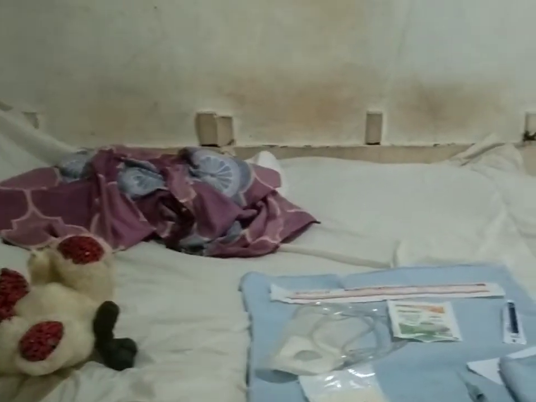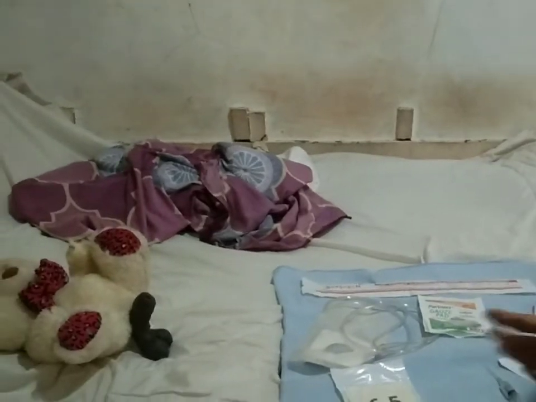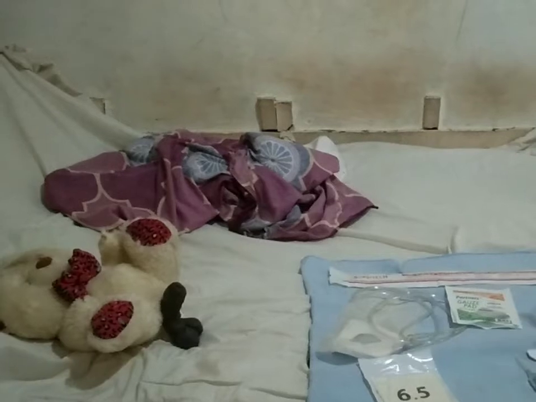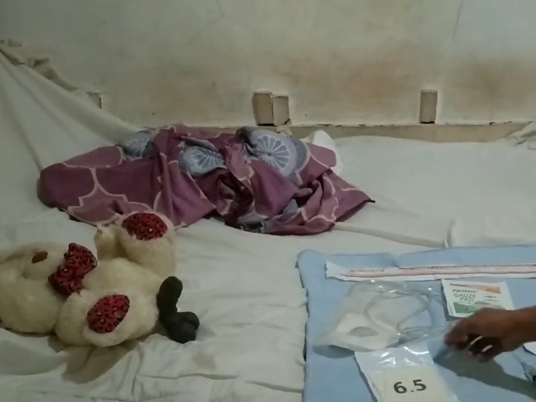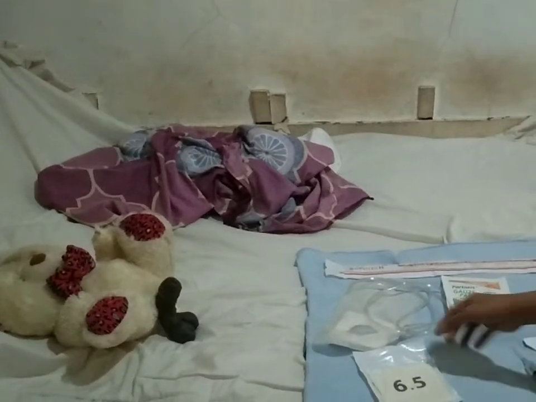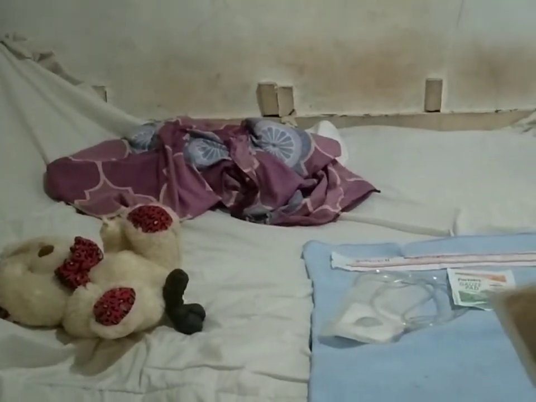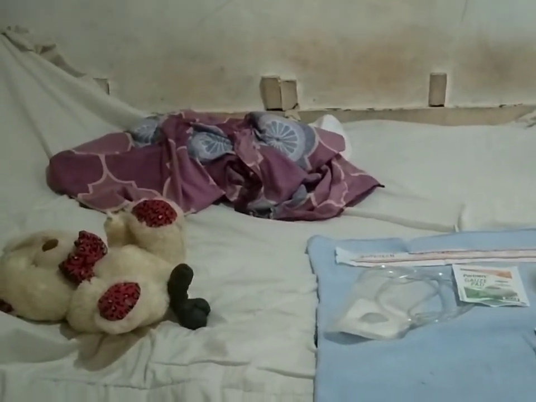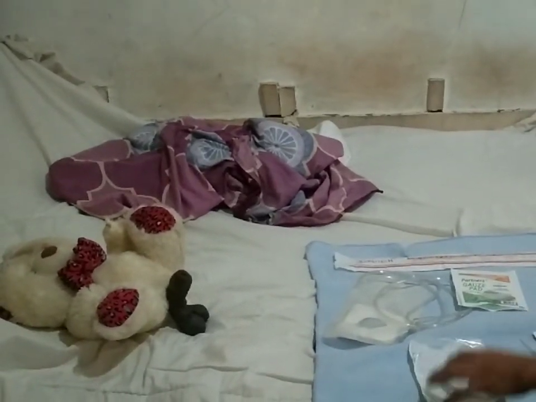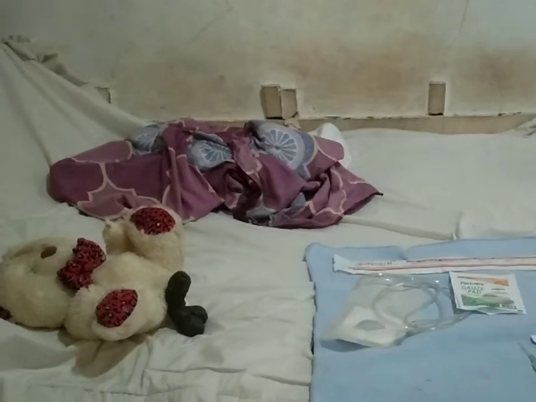So okay, now we will put on new gloves for the insertion. Keep this area sterile. We already performed hand hygiene. Okay, we will remove it and dispose of this.